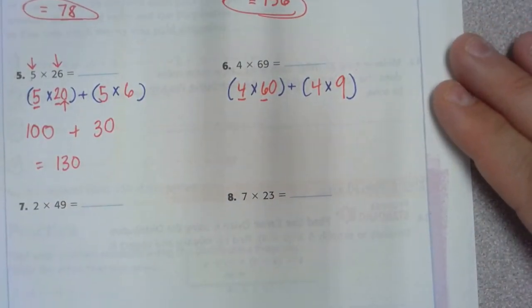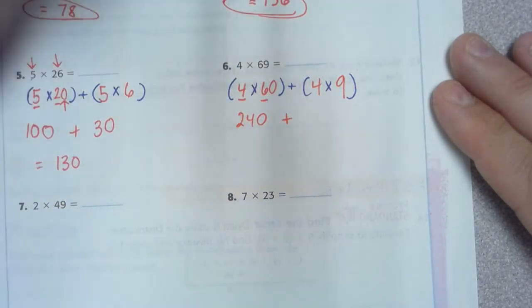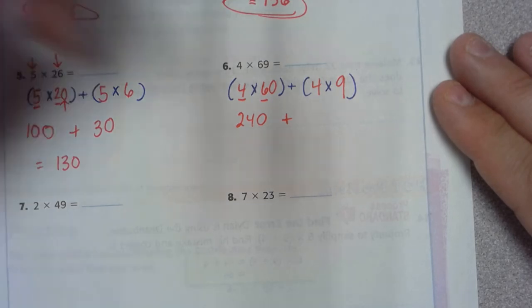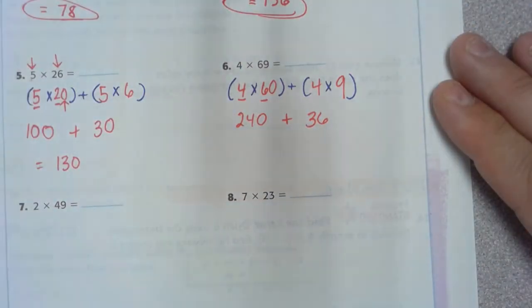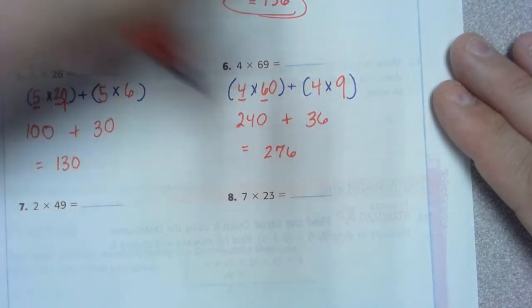Ethan? 24, and then you add that 0 on there. What's 4 times 9? 36. And then you add those together, 276.